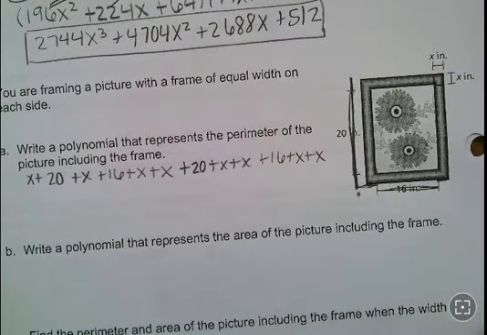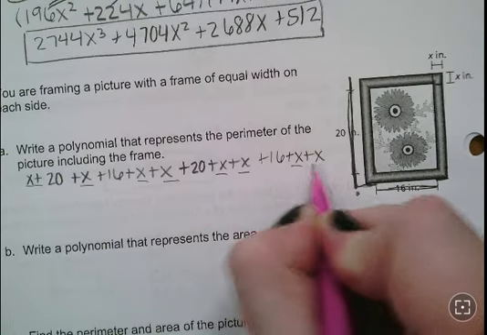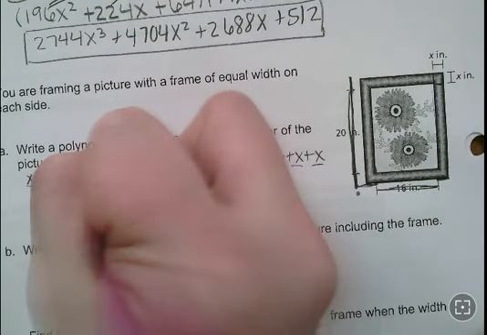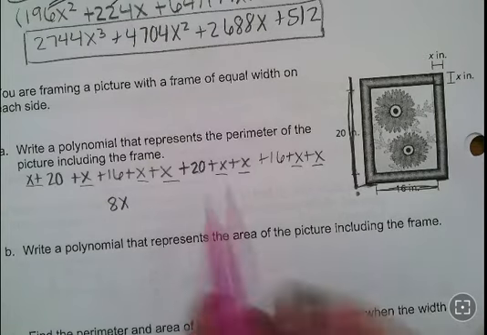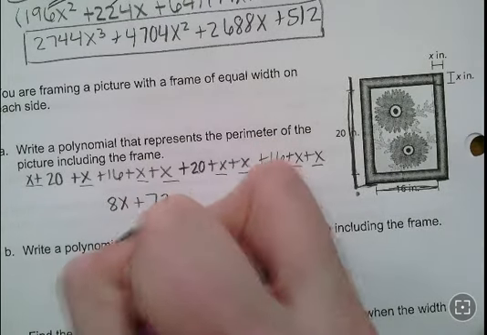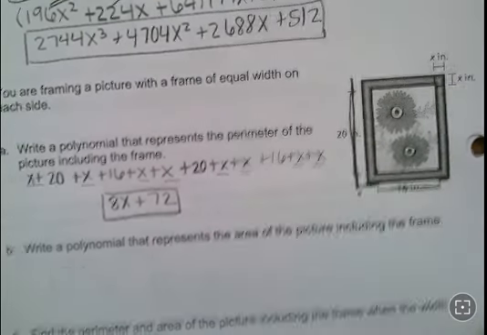So now you just got to combine like terms. So 1, 2, 3, 4, 5, 6, 7, 8 x's. And then 20 plus 20 is 40. 40 plus 32 is 72. So that's the perimeter. Okay.